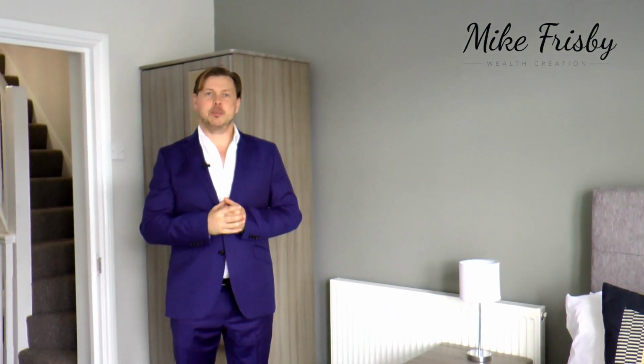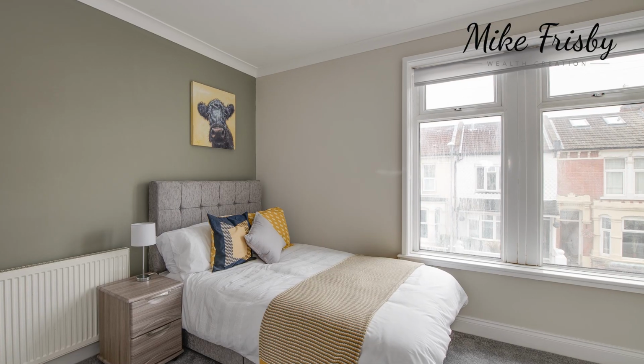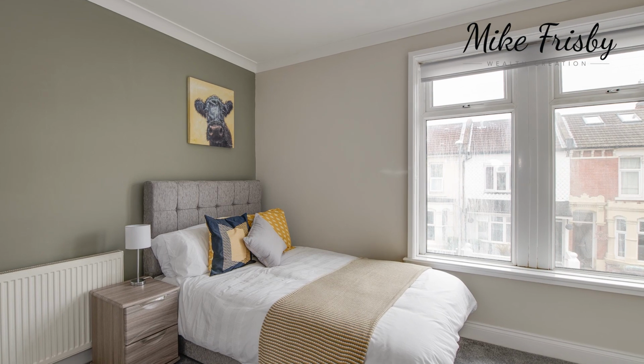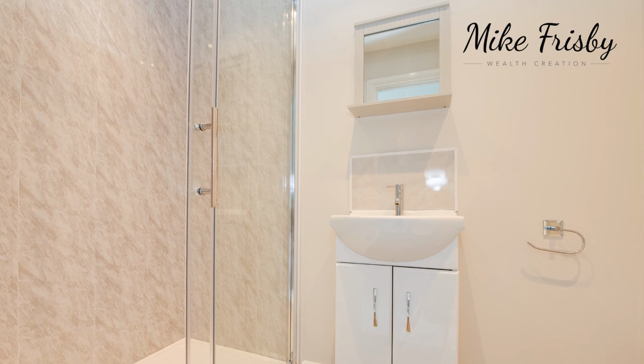So here we are in the master bedroom. What we've done with this room, as it was nice and big, is obviously we've got a fantastic double. So this is going to be our premium room within the house. And what we've also done is put an ensuite. We love putting ensuites in.